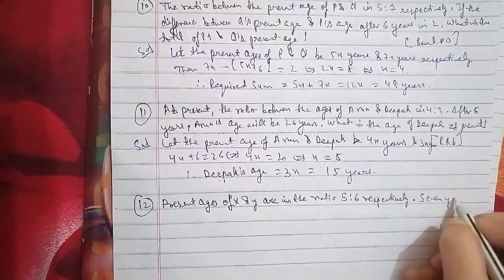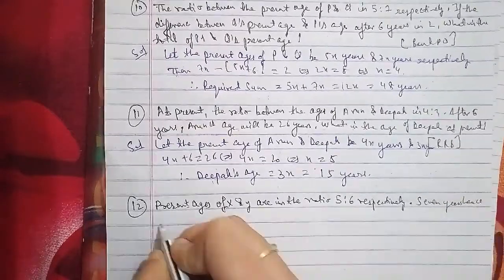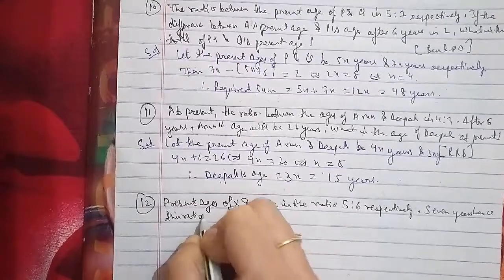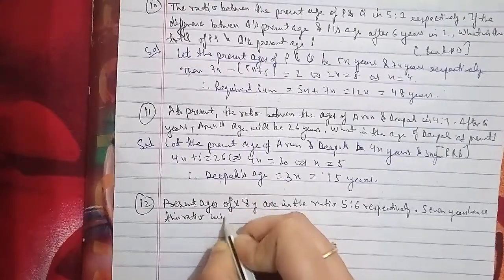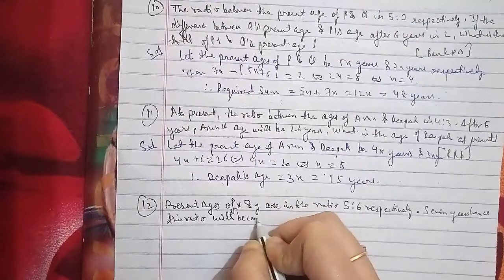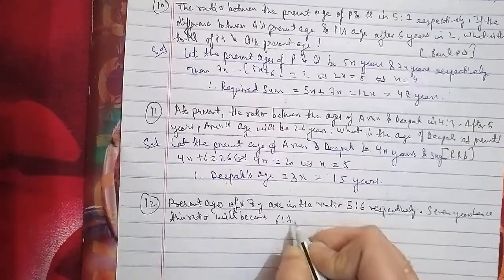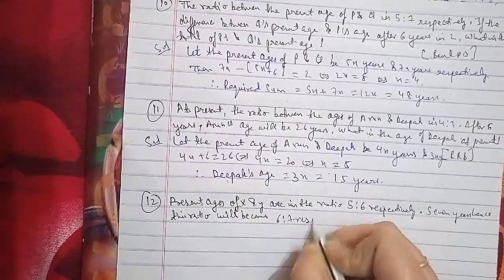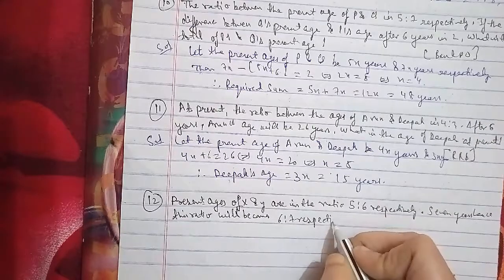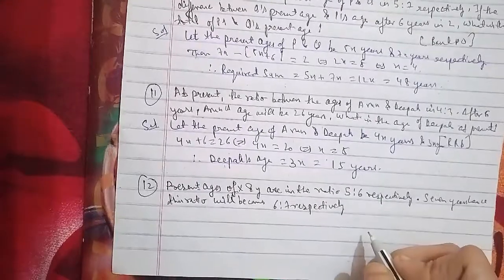What is x's present age in years? This has been asked in the bank PO question paper. The options we have here are 35, 42, 49, cannot be determined, and none of these. We'll go ahead.